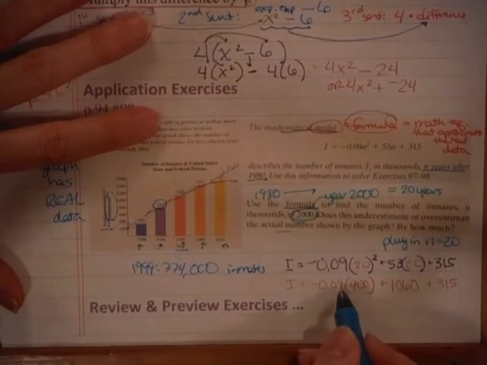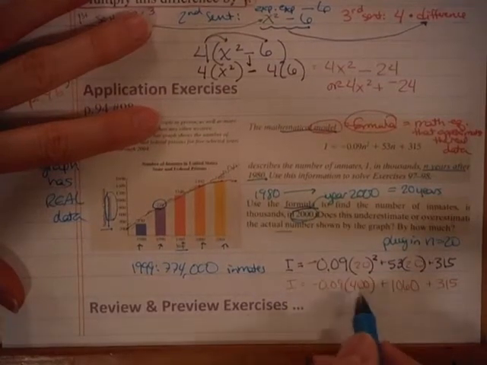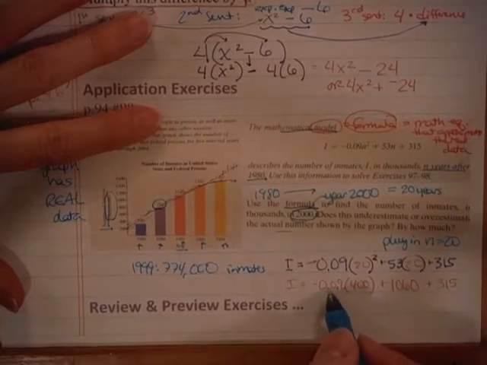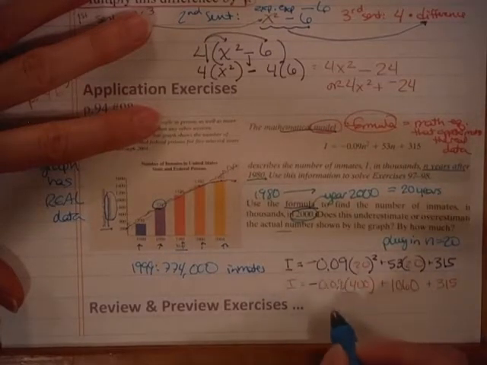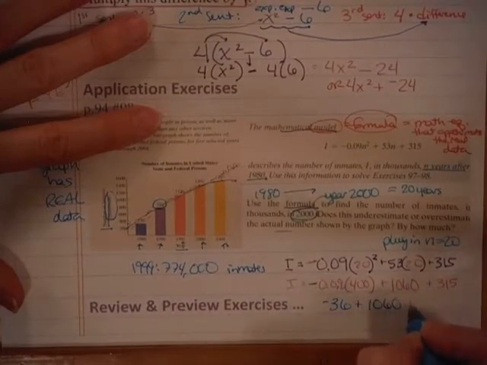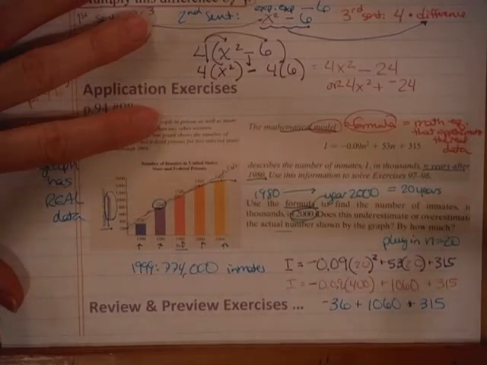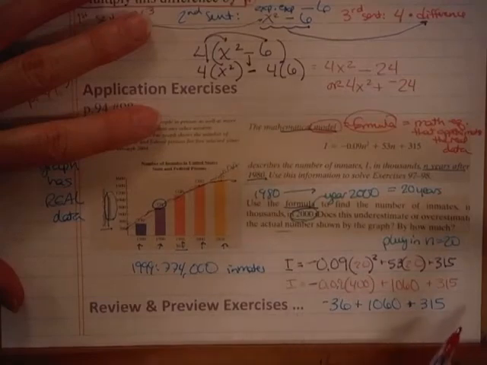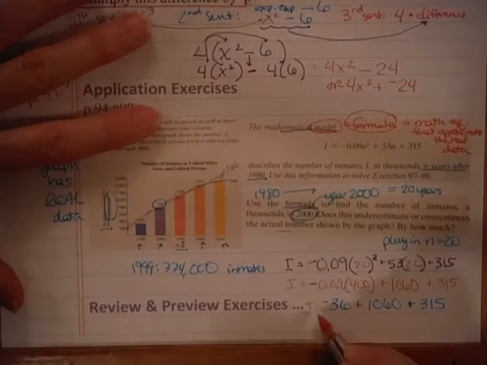4 times 9 is going to be 36, and then you add 2 zeros, 3600, then you take away the 2 decimal points, you're back at 36, and it's negative. So it's negative 36 plus 1060 plus 315. And then you can go left to right, or you can see if there's any sort of combination. I think just straight across will be the easiest way to go here.